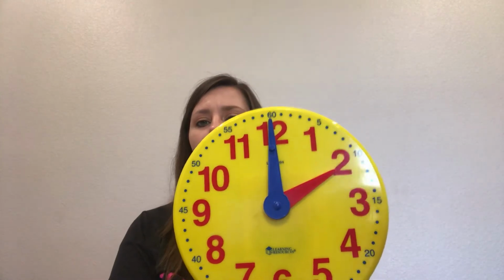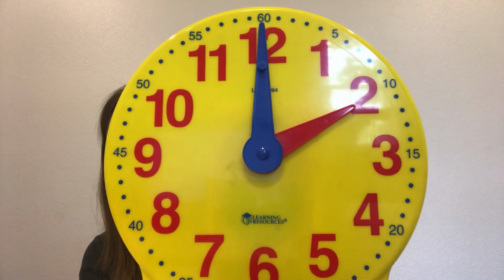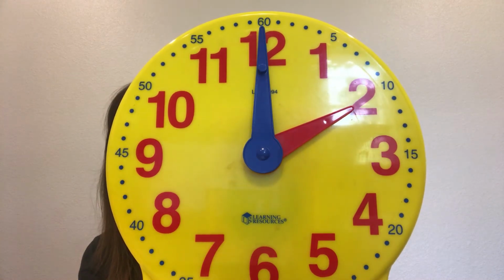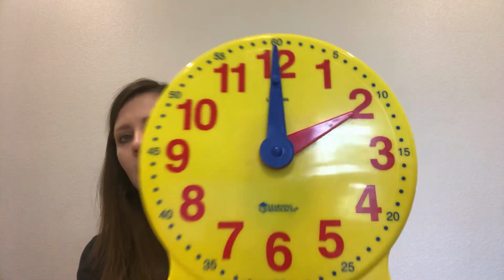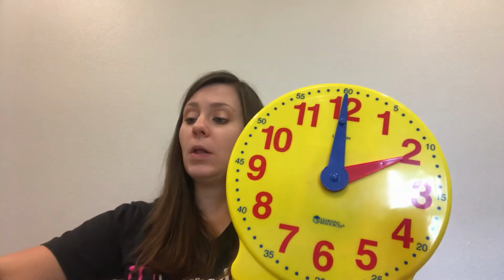Okay, so I'm going to build a time here on my analog clock, and I want you to write the time digitally on your paper or whiteboard. Here we go. Okay, write this time in digital time. If you need more time, press pause. Okay, on your digital clock, you should have written what?